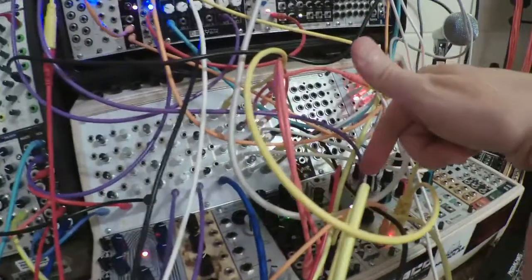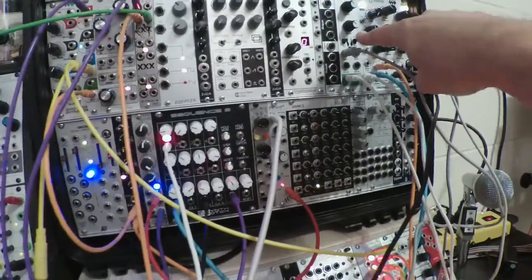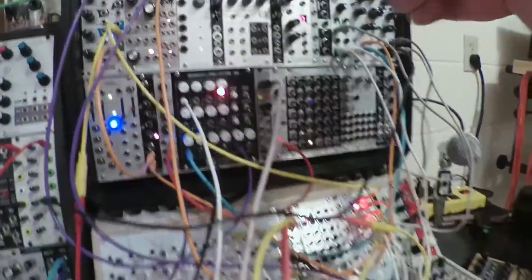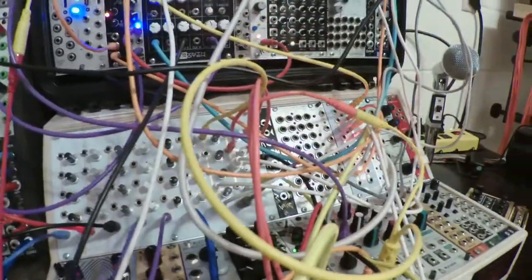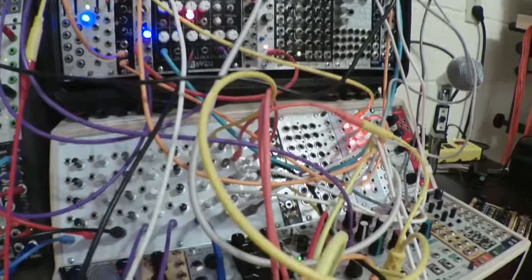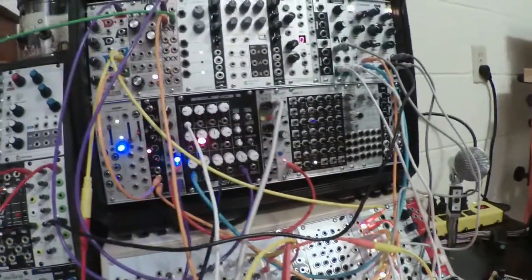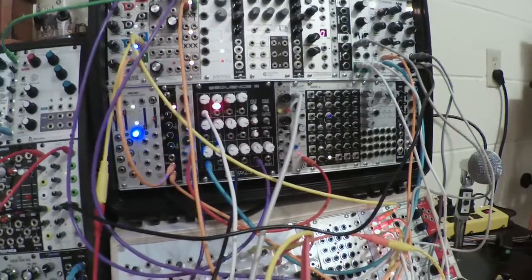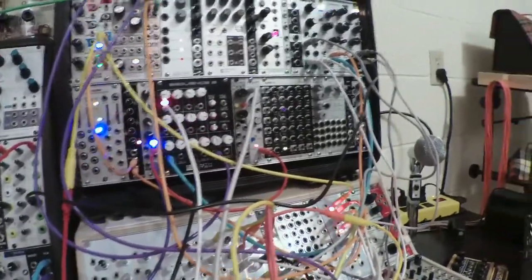One of those random distributions is triggering descent, and those envelopes are controlling two cluster VCAs because the ensemble can have a stereo output where you spread those oscillators across 2 channels.